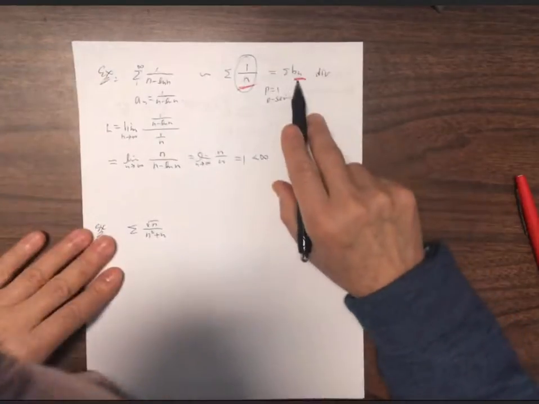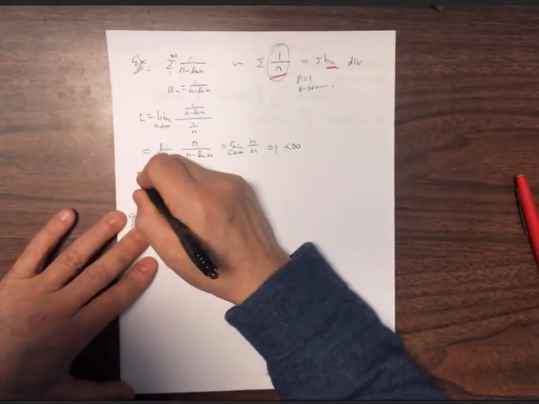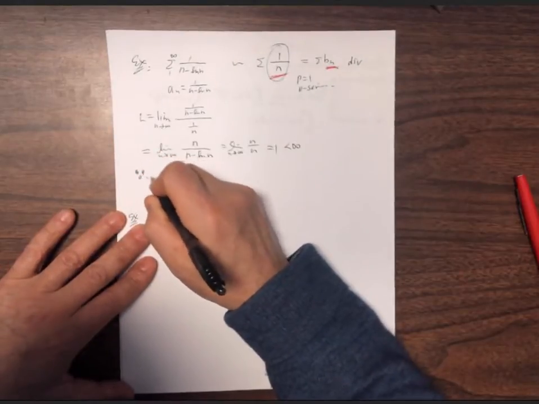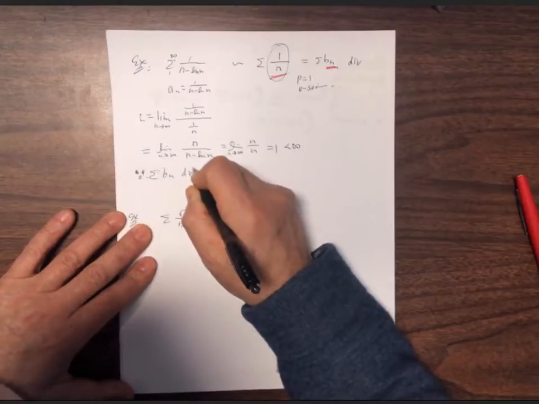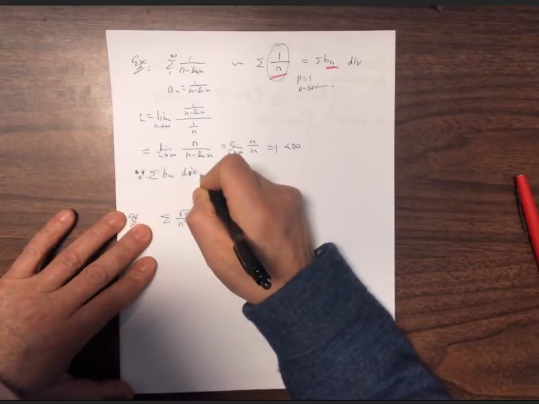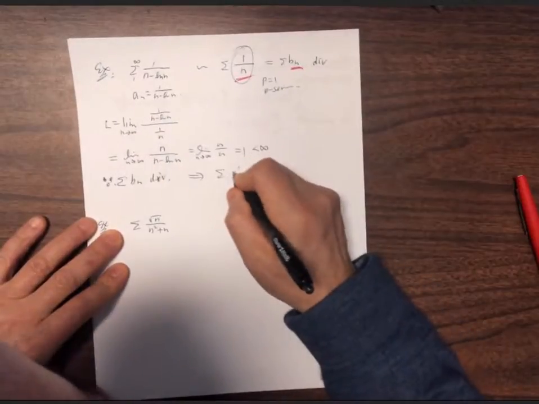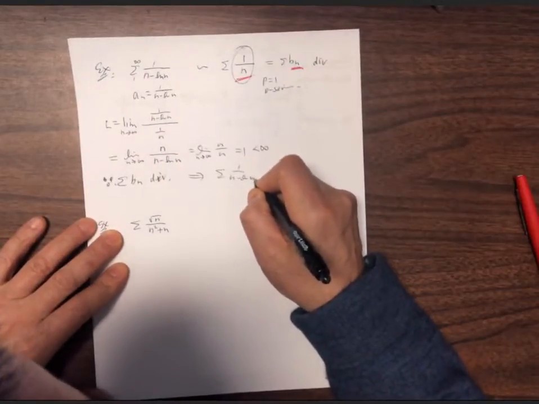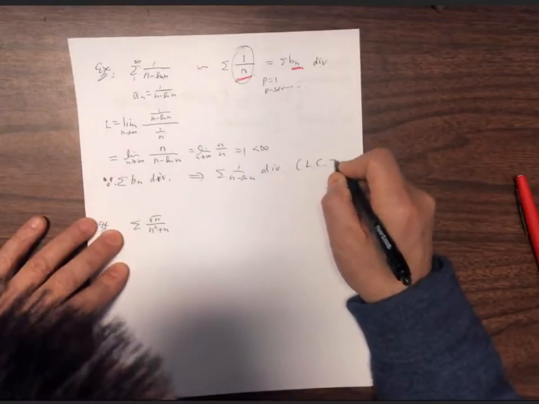But we know sigma bn diverges. So let's just copy that down. Because sigma bn diverges, then we conclude sigma an will diverge. This is the limit comparison test.